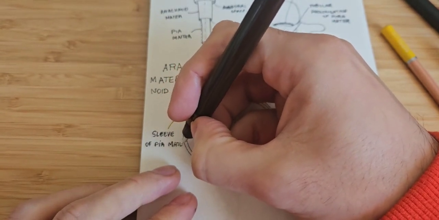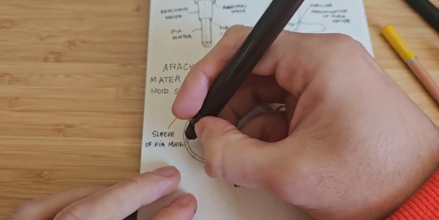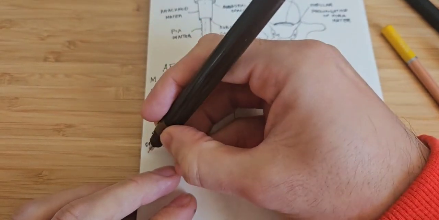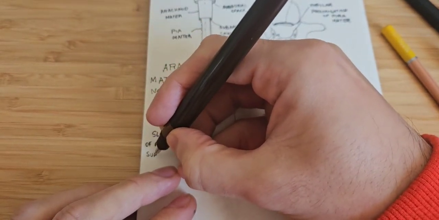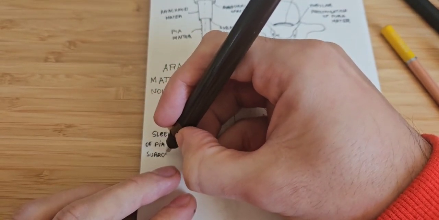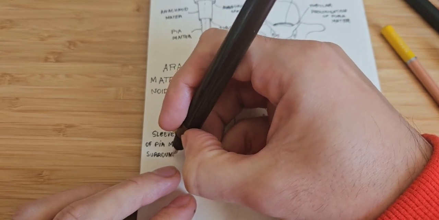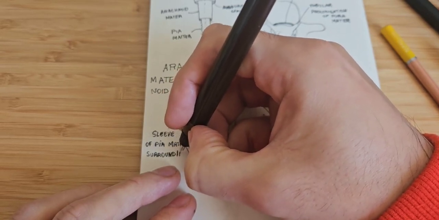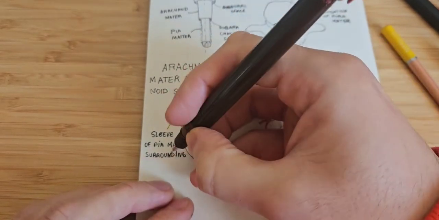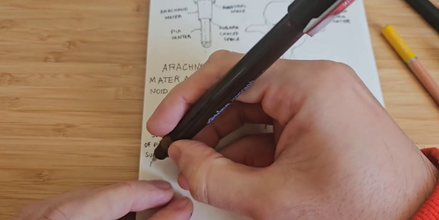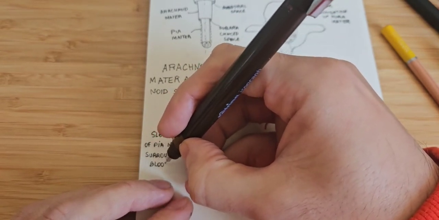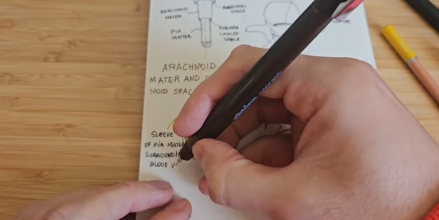Pia mater, surrounding blood vessels. And I'm going to talk a bit about this part.